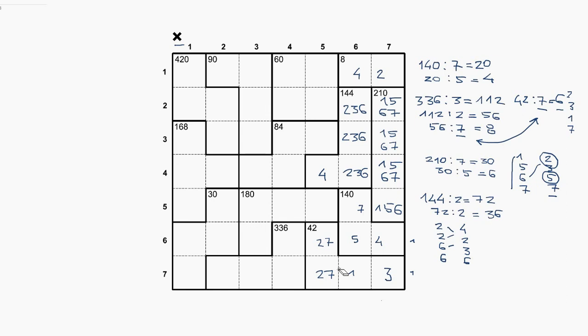Okay, now there is some conclusion related with the number 7 in the row number 1, number 90 and number 60. In these areas cannot be a number 7 because these numbers are not divisible by number 7, and consequently here has to be number 7.